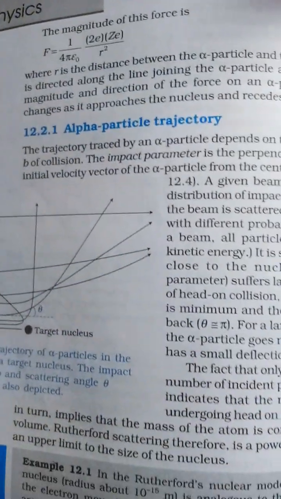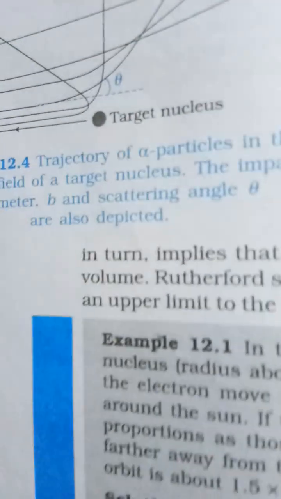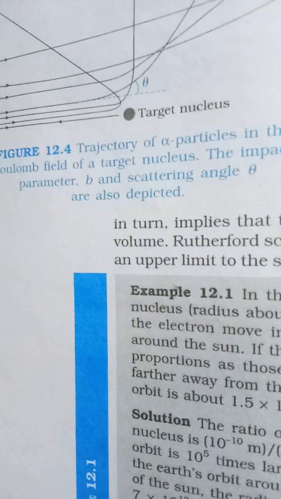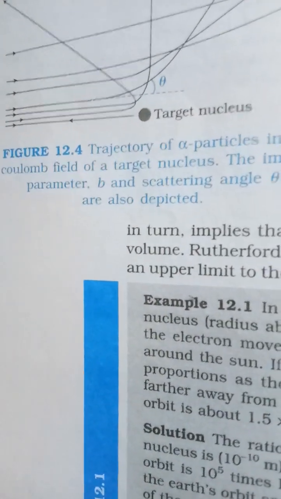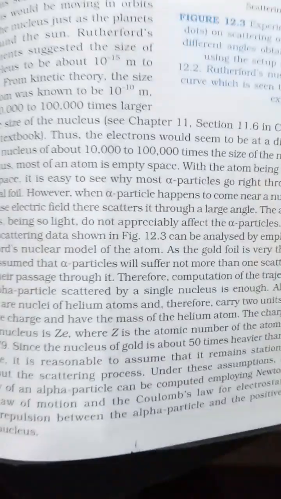After that we will discuss the trajectory of an alpha particle in the Coulomb field of a target nucleus. The impact parameter b and scattering angle theta are also depicted. So we will meet in the next video.